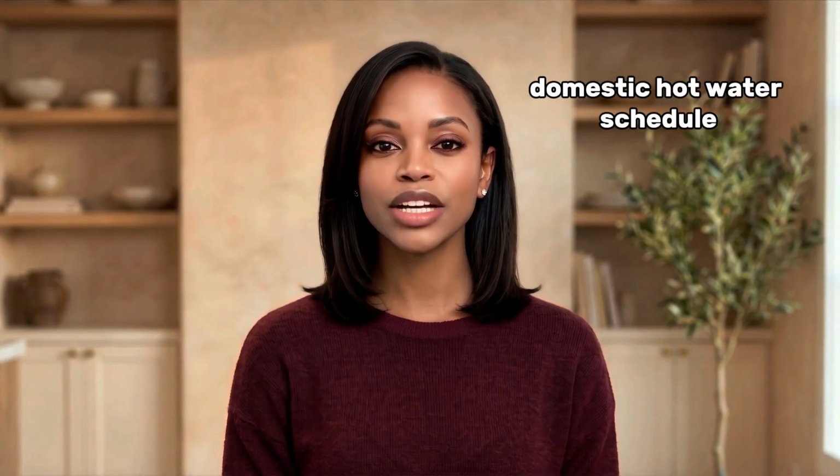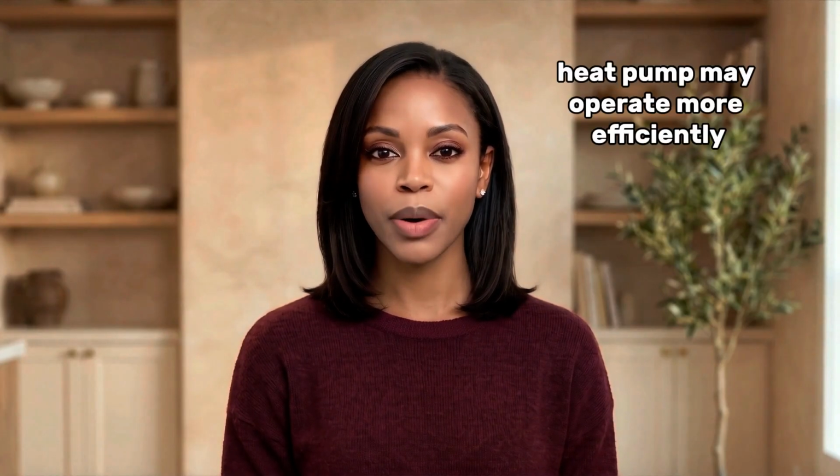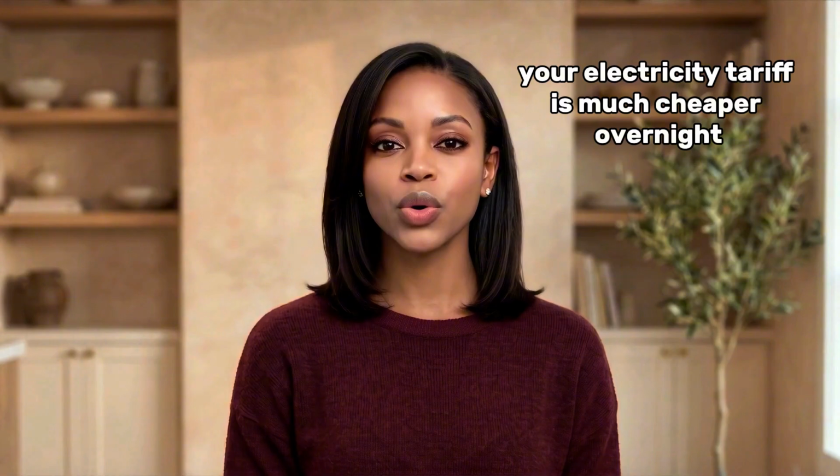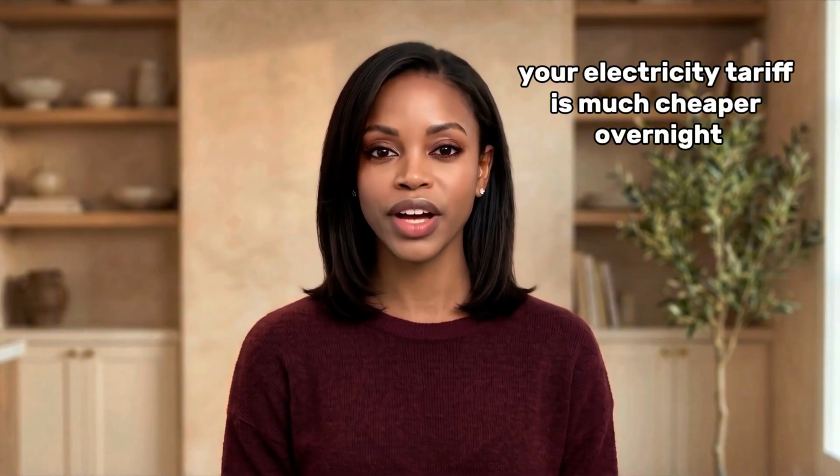Setting 6. Domestic hot water schedule. Suppose your controller currently heats your domestic hot water early in the morning. You read that an air source heat pump may operate more efficiently when outdoor air is warmer. So you think, I'll move the hot water heating to the afternoon. That may make sense. But then you discover your electricity tariff is much cheaper overnight. Now which is better? Efficiency and cost are not the same thing. Your heat pump might achieve better efficiency under warmer outdoor conditions, but if electricity is considerably cheaper during another period, that period could still cost you less overall.